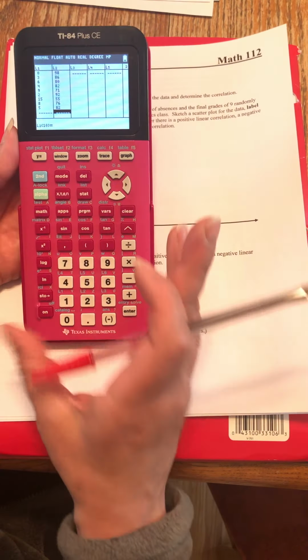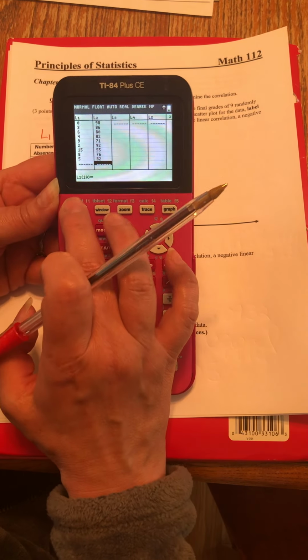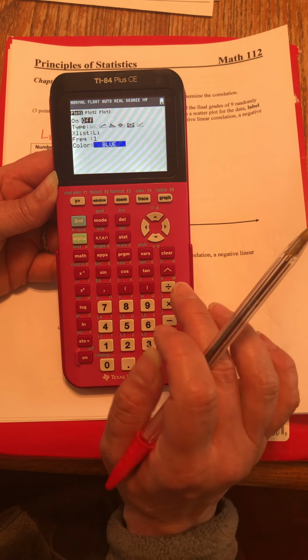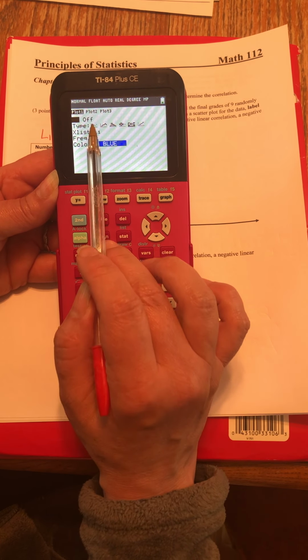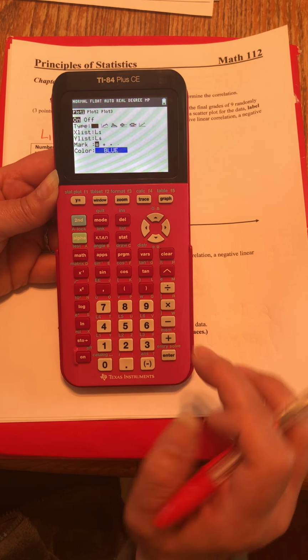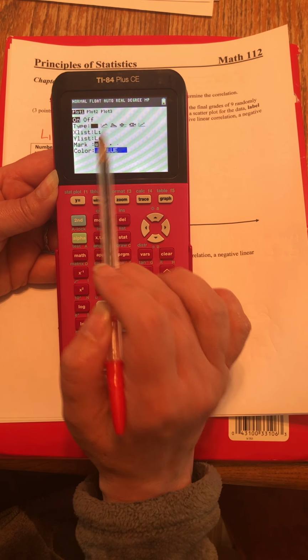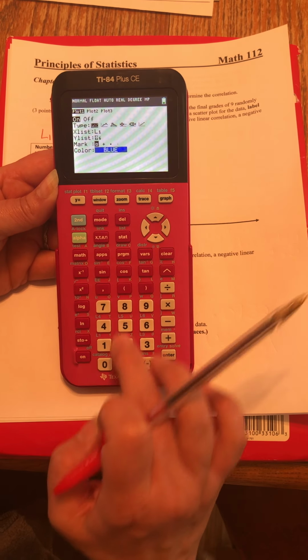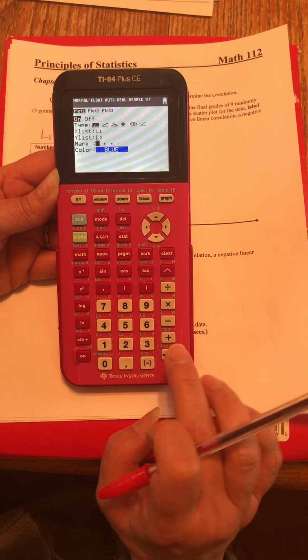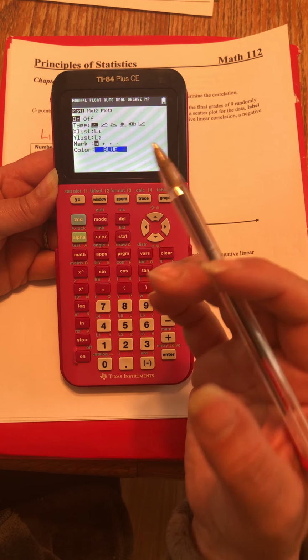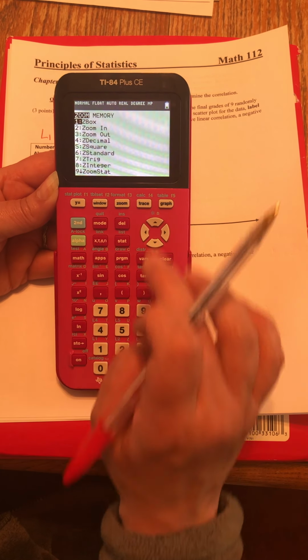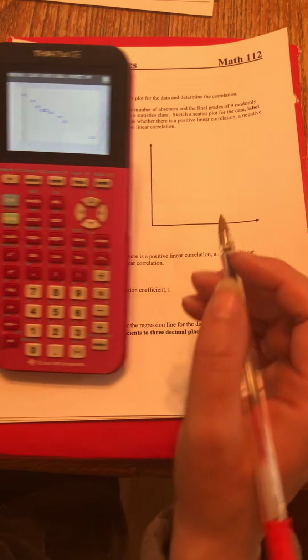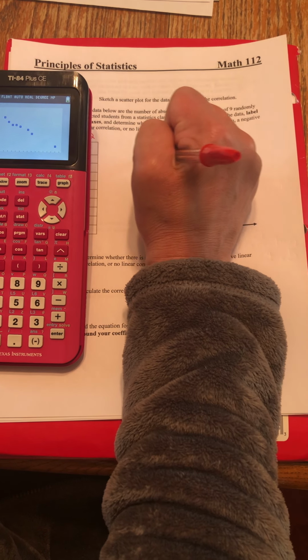So let's make a scatter plot. Go to second stat plot. We always hit number 1. Make sure it's turned on. Scatter plot is the very first picture, so hit enter. My X list and Y list, I entered my information into L1 and L2, so I need to change that to an L2. Hit enter, and then to remember to make it appear on your screen, you hit the word zoom and you hit the number 9, and then we're going to sketch that onto our screen.